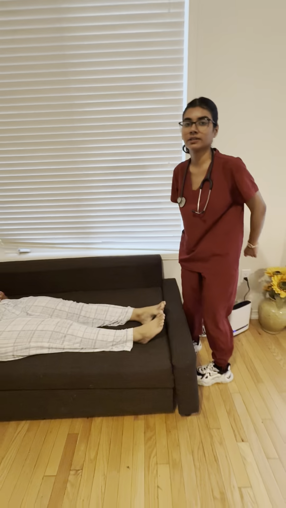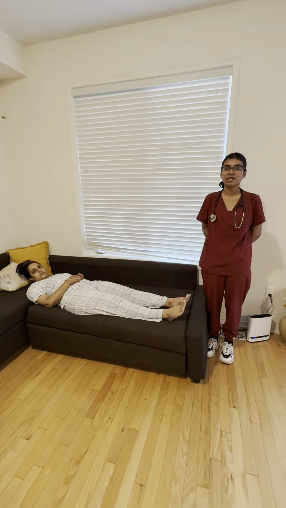So I'm done with my musculoskeletal and my head to toe examination. This is my 360-degree view of the room. Thank you so much, Professor.